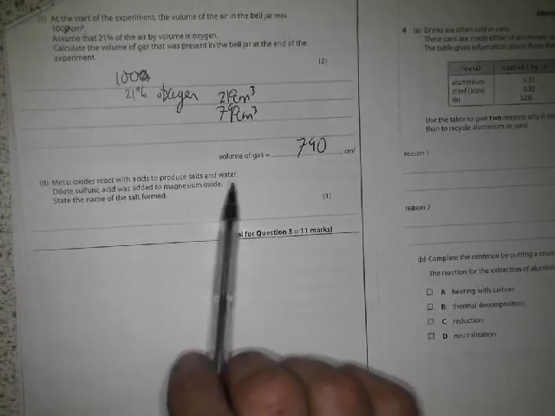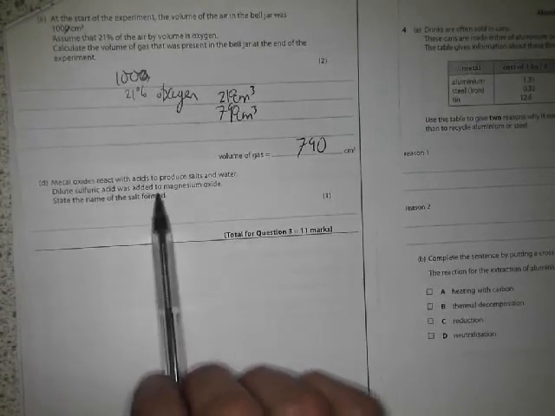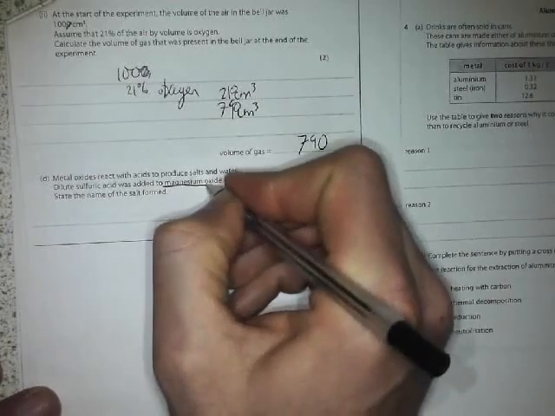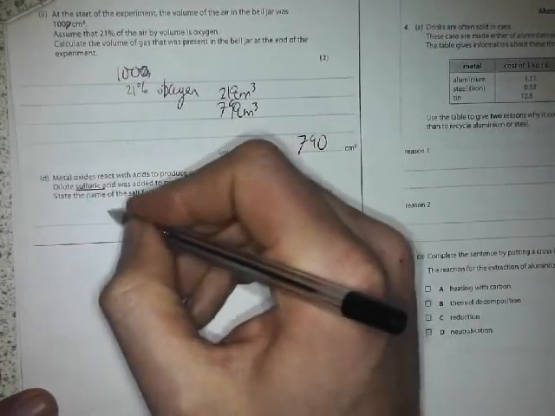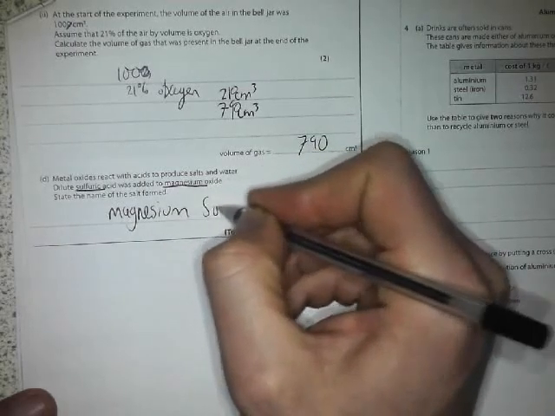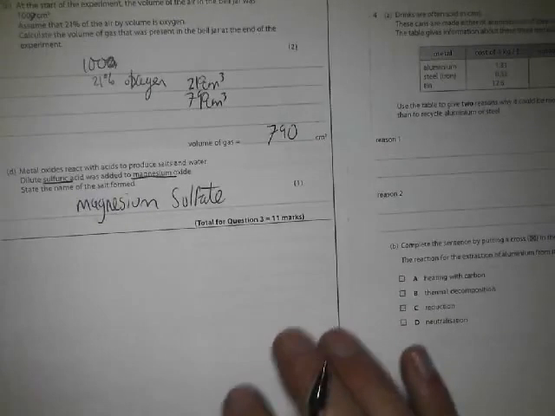Metal oxides react with acids to produce salts and water. Dilute sulfuric acid was added to magnesium oxide. State the name of the salt formed. So, metal, sulfuric, magnesium, sulfate. Not too many issues there either. Let's move on. Quite an easy question, that one.